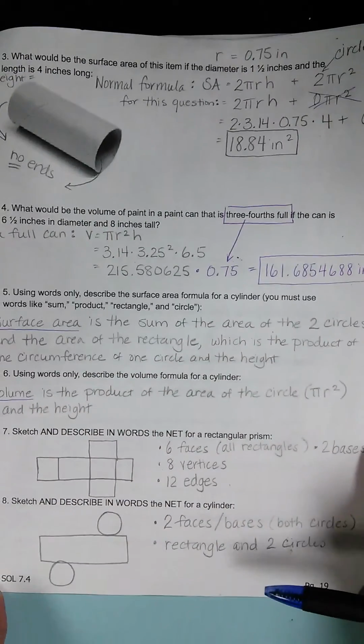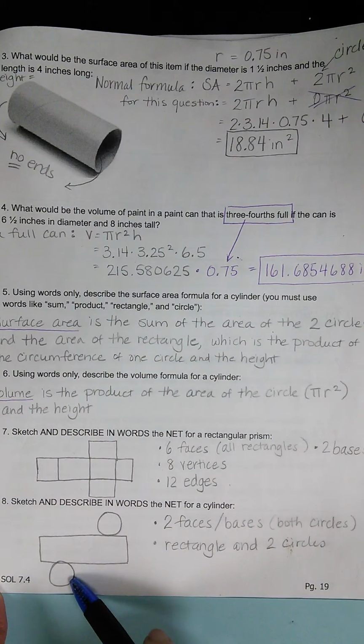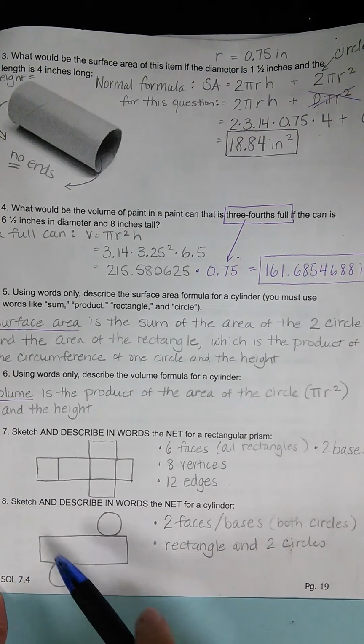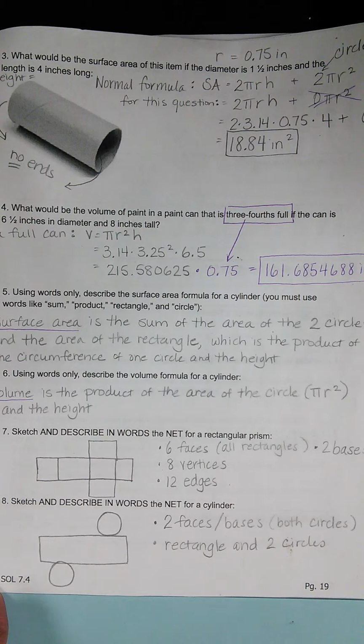For this, I have 2 faces. They are also the bases. Both of those are the circles. And you have this big rectangle. And it's made from a rectangle and 2 circles.